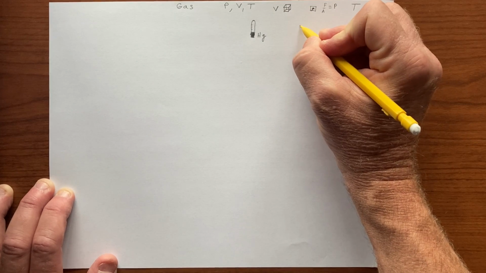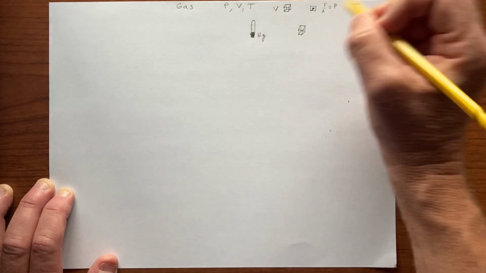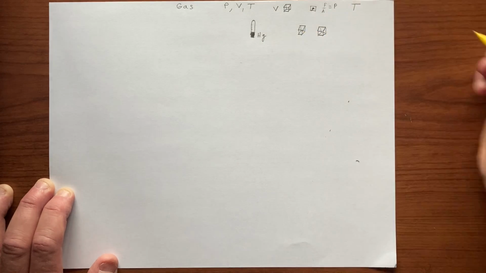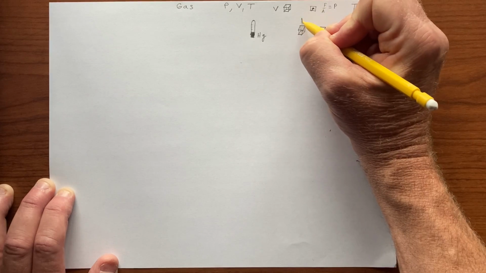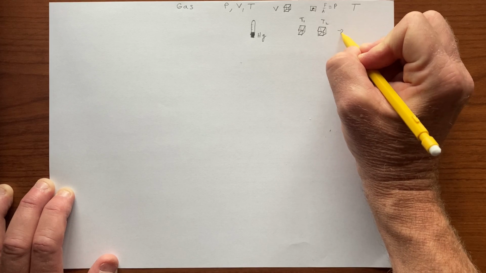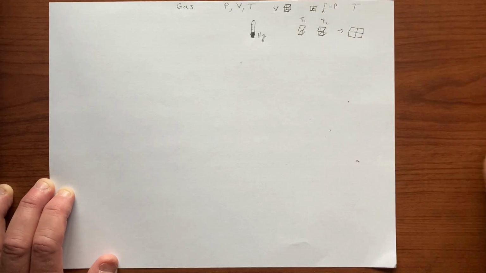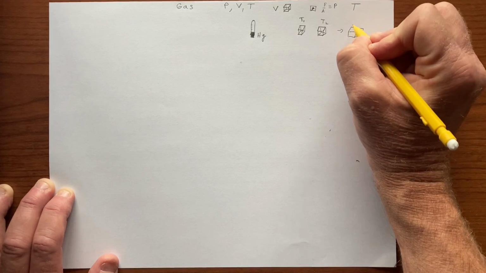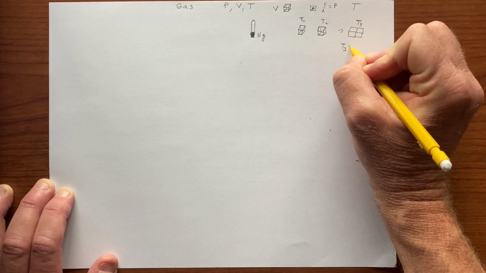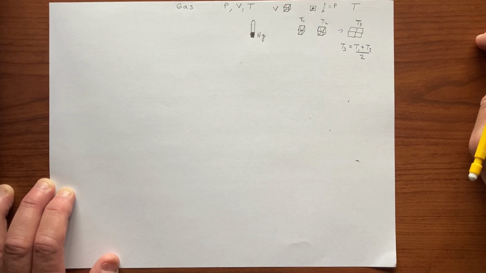And so, for example, if we have two boxes and they are the exact same volume, so we can imagine we're doing this experiment and we fill it with the same gas, but here we have a temperature T1 and here a temperature T2, and then we put them together, something like that, we'll notice that we get a temperature T3 here, and that temperature is related to the other two temperatures as the average.